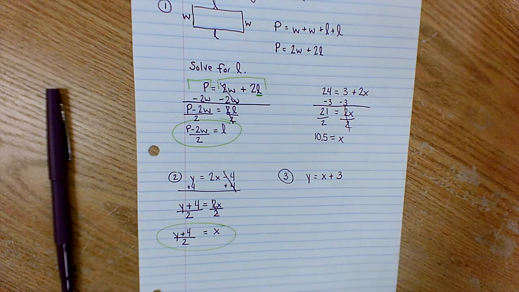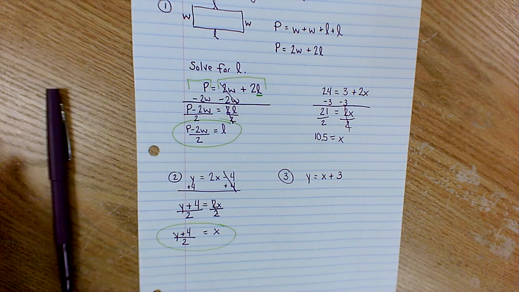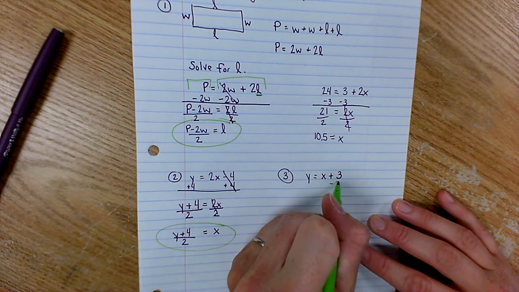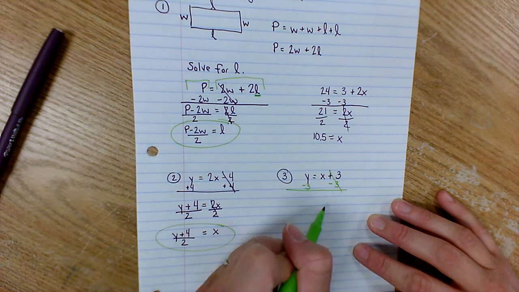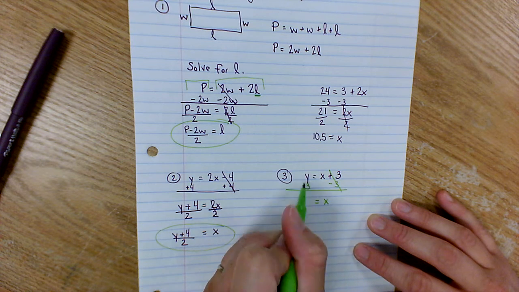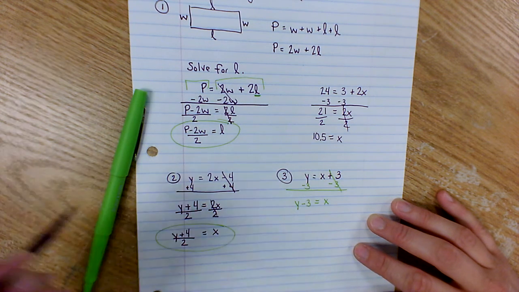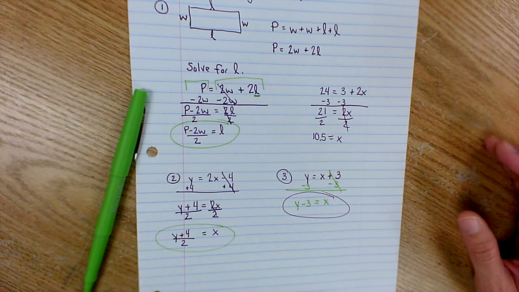Alright, the way that you do this, again, is you want to get the x by itself. I look there, and what I see is that the x has a plus 3 with it. So I'm going to do the opposite. I am going to subtract 3 from both sides. That gets rid of it there, so I'm left with just x. And then I'm going to rewrite this as y minus 3. And so that is my answer. That is solving for x. And so that's how you transform a formula.